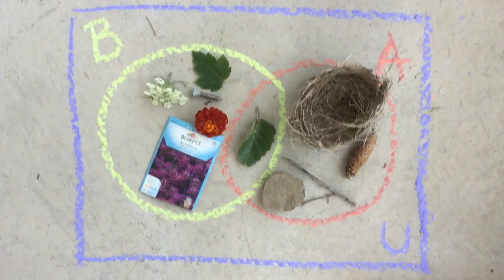There's one other set operation we haven't defined, and that's called the union of two sets. And as you might imagine, it involves uniting the two sets, joining all their elements together to form one bigger set. If you look at the diagram, all 10 of our original objects are contained within sets A and B, with one of them, the birch leaf, being in both.